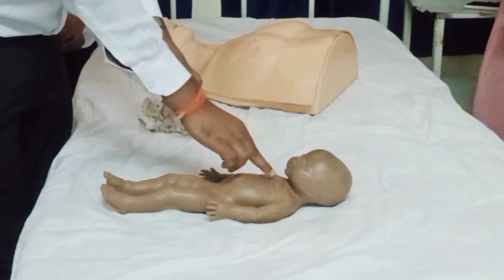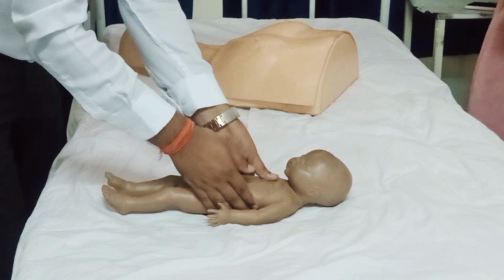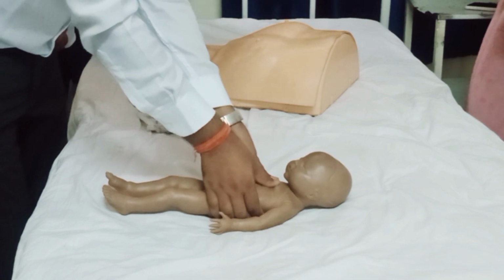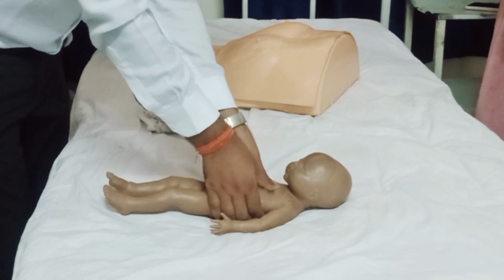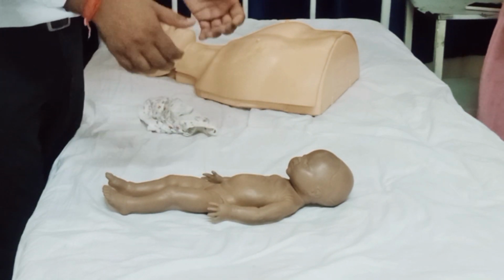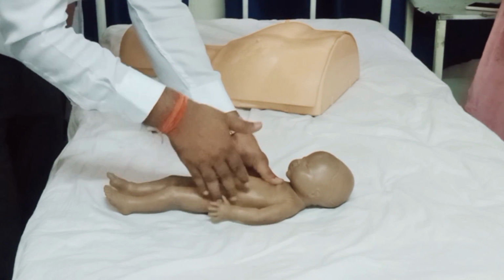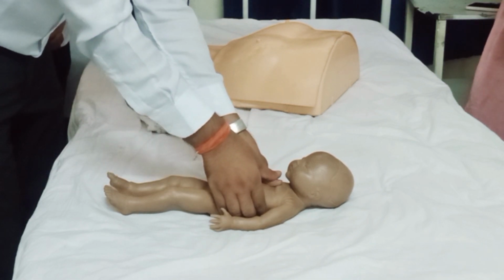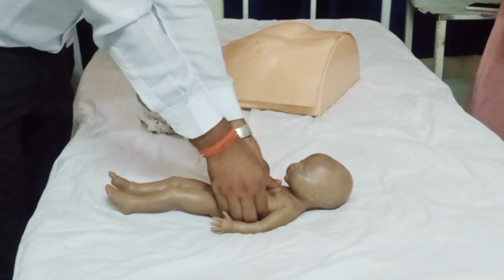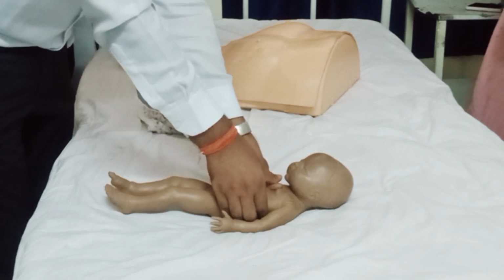Either the two-thumb method, where one thumb is on the left side and another in the midline. And a third method is crossing the thumbs like this: one thumb to the left of the midline and another above that thumb. This cross-thumb method is very helpful because it provides comfort and strength to compress the chest.